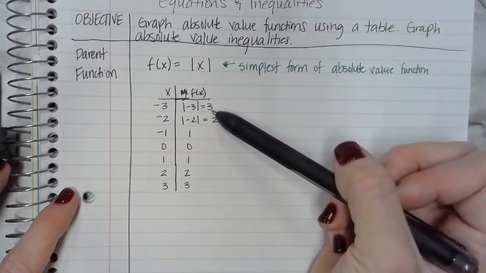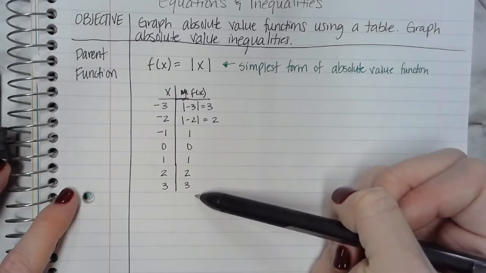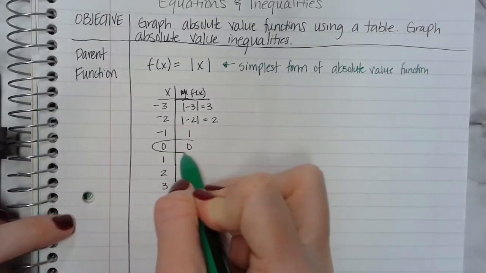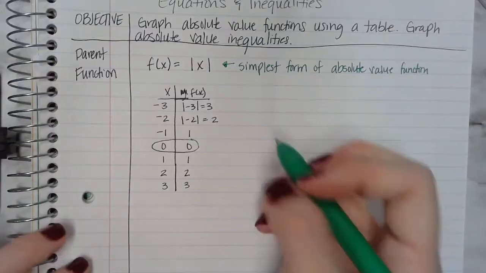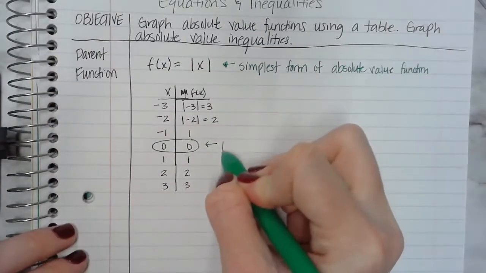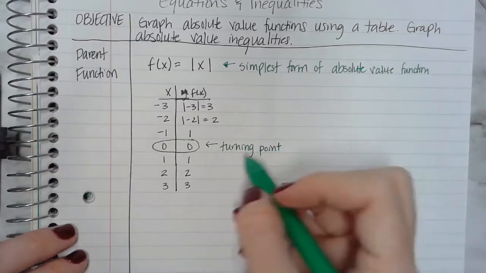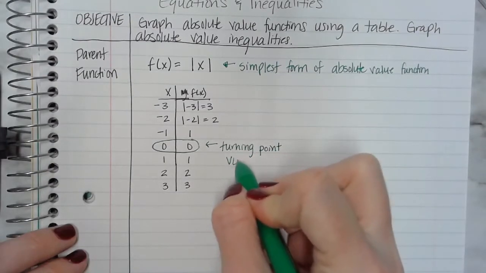Notice this pattern here. It goes 3, 2, 1, 0, 1, 2, 3. This point right here has a specific name. This is called a turning point. Another word for turning point is vertex.